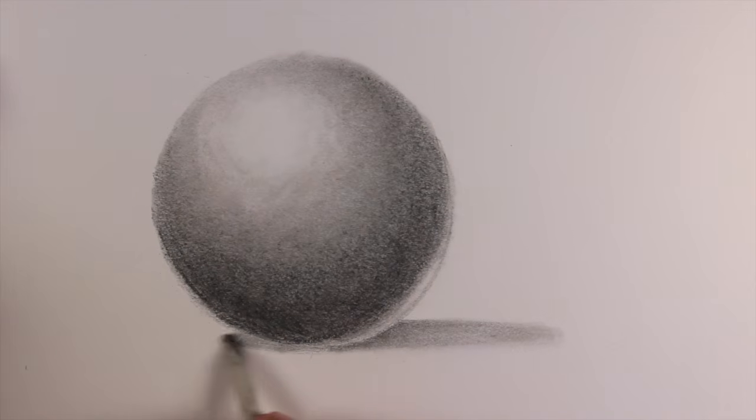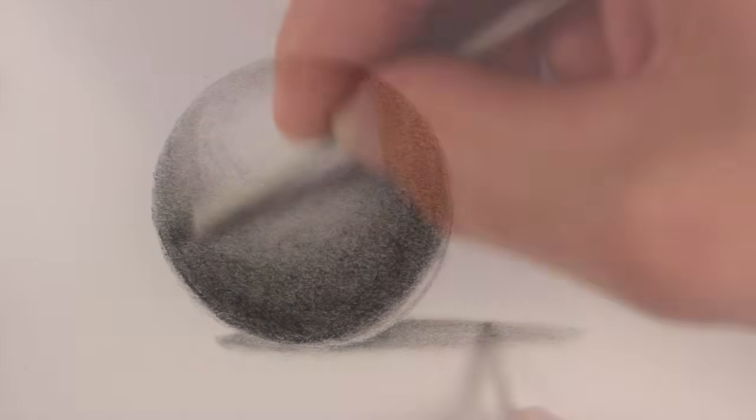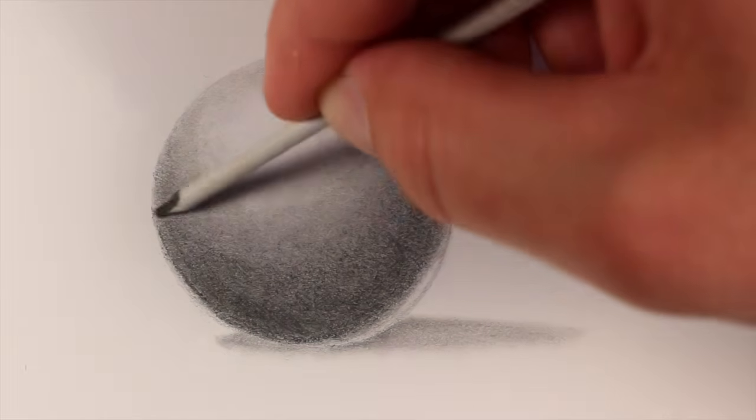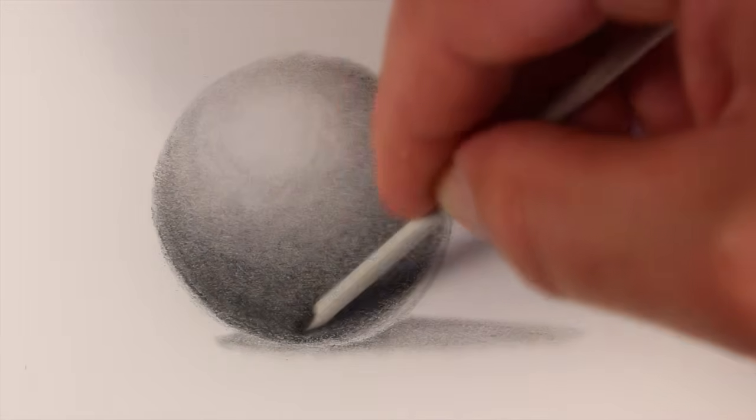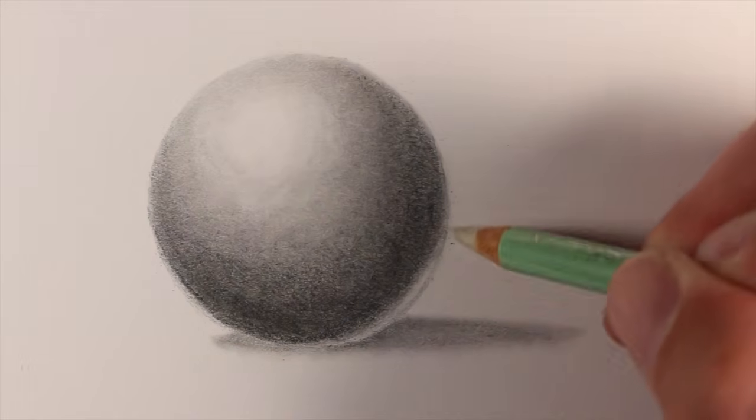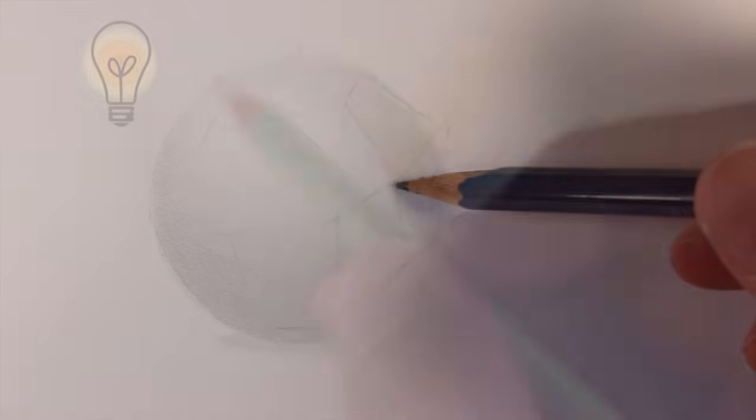Then with the blending stump, I can smooth out the transitions and the application. I'll also create a blurred edge around the cast shadow. I can also use the blending stump to smooth out any other transitions on the drawing, and then finally use an eraser to clean up the edges.